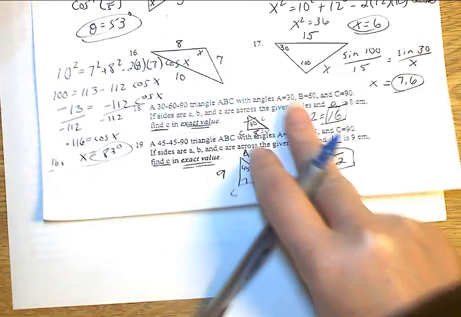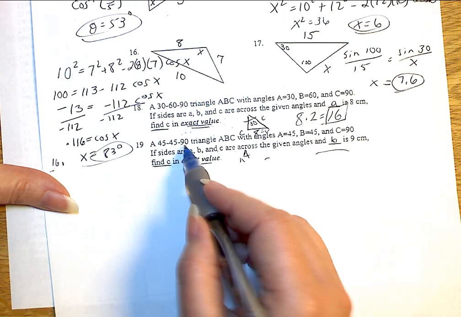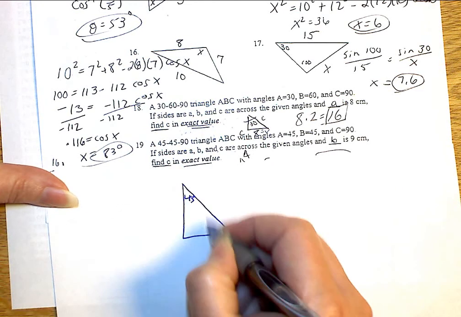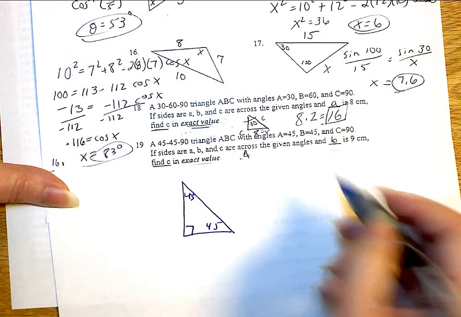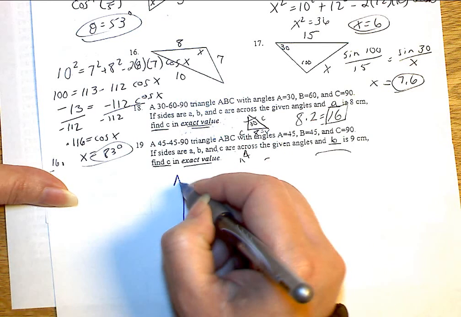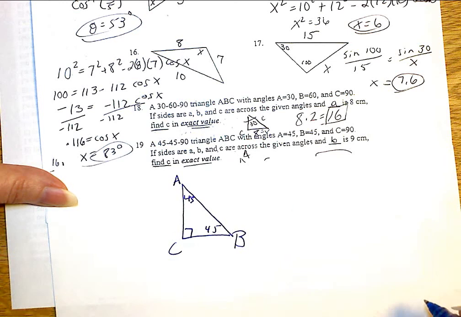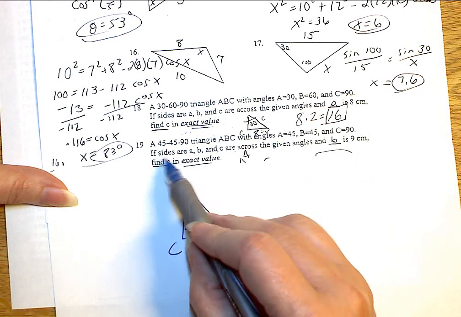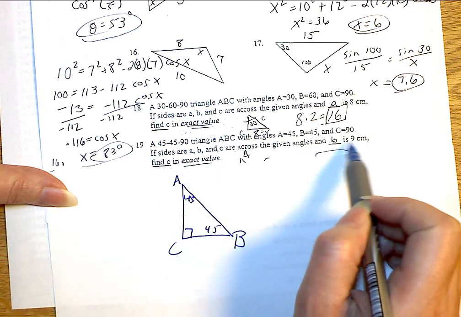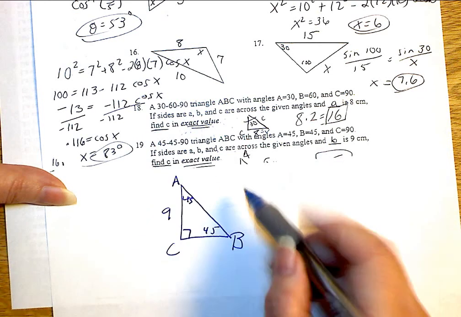Alright, so number 19 says that we have a 45, 45, 90. And it says that my A is my 45. It says B is a 45. C is a 90. Then it says if side A, B, and C are across from the given angles, and B is 9, so that means this is 9, it wants you to find C exactly.